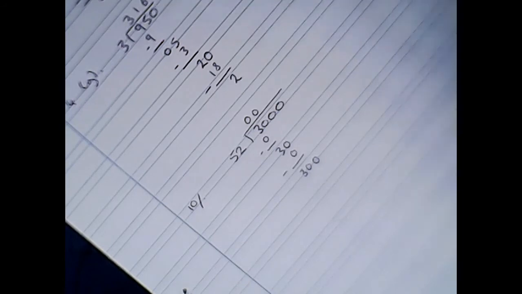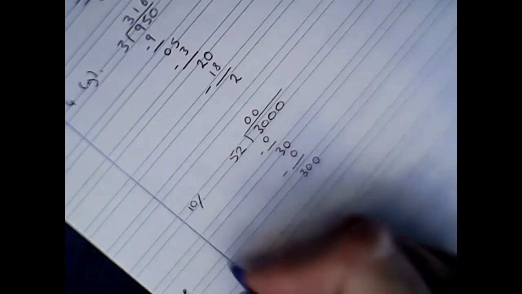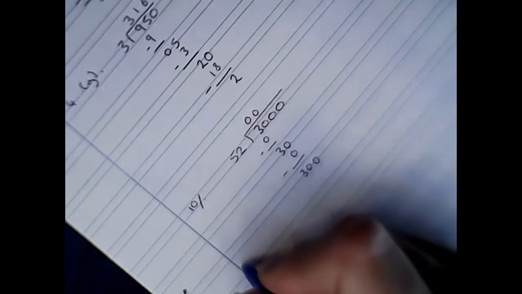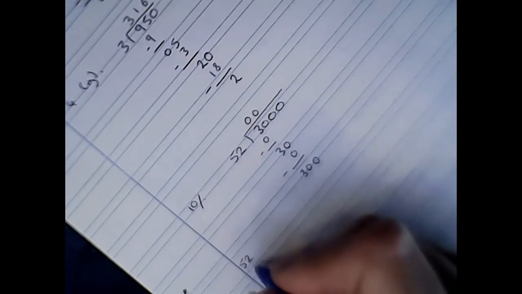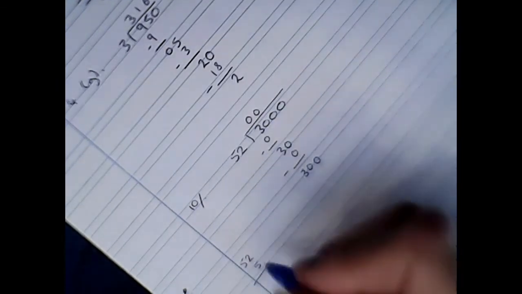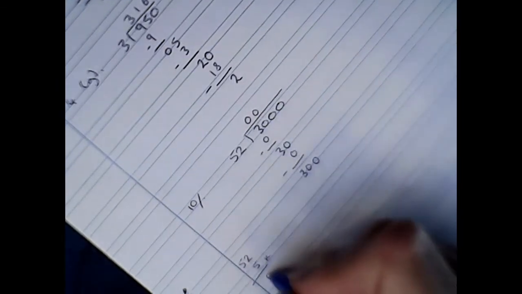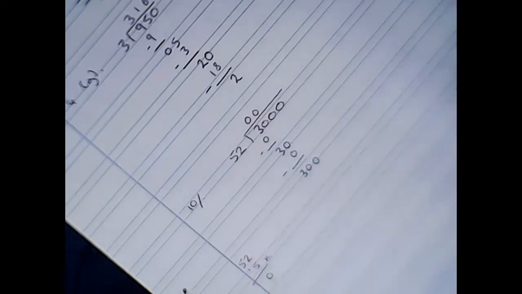Now I've got 52 here, I haven't got 50, so I don't think I'm going to get 6. So let's try 5 and see what we get. With double-digit numbers like this, all you can do is try it and see. So 52 times 5, and then just work it out. 2 times 5 is 10, carry 1. 5 times 5 is 25, 26. 5 times 52 is 260.